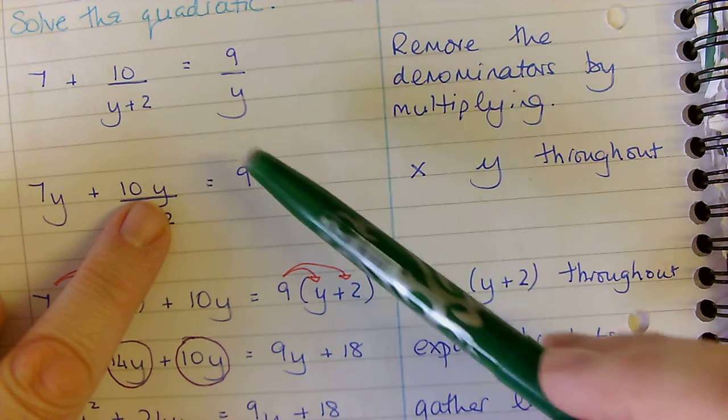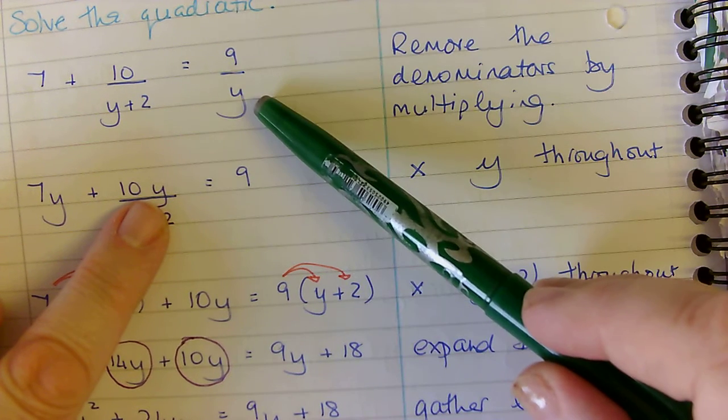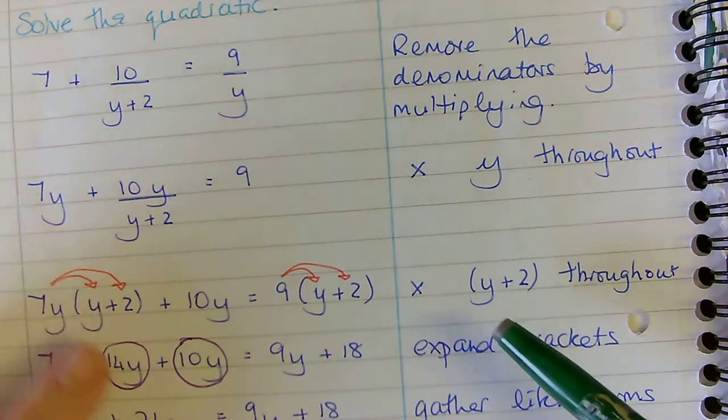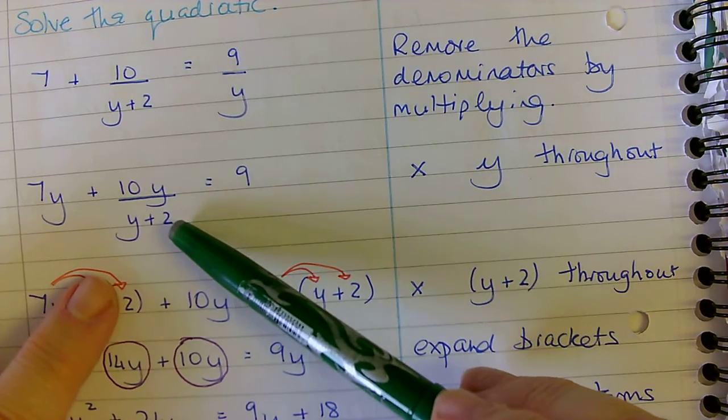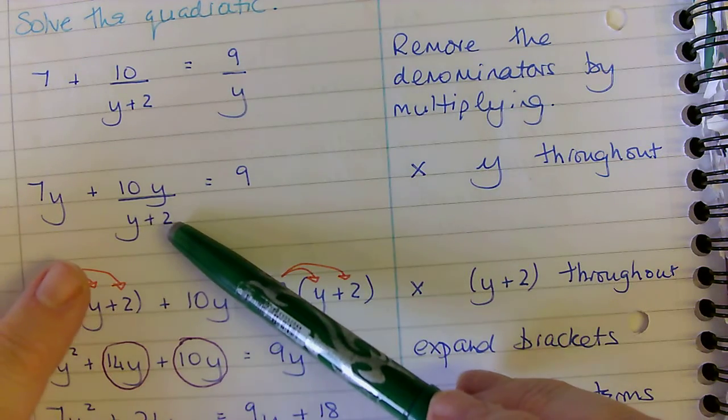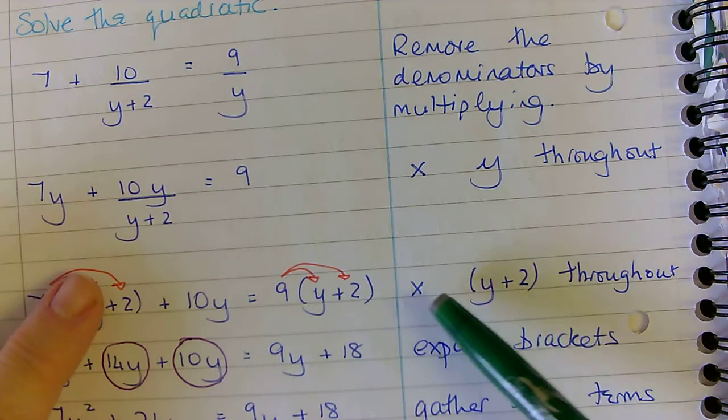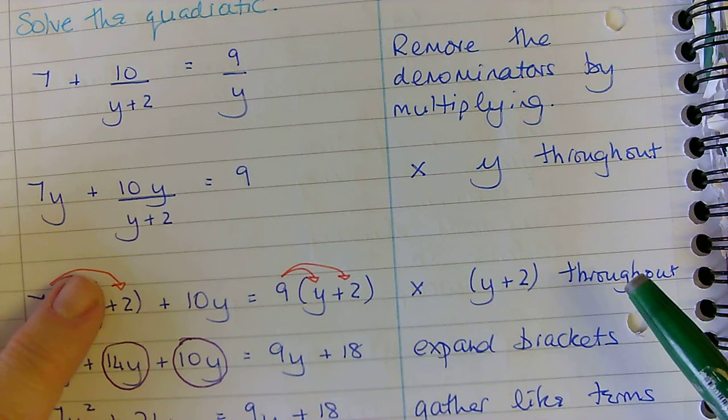So that's the first denominator removed. And then secondly, we would look at this denominator, y plus 2, as a single piece of information, and again multiply by it throughout the equation.